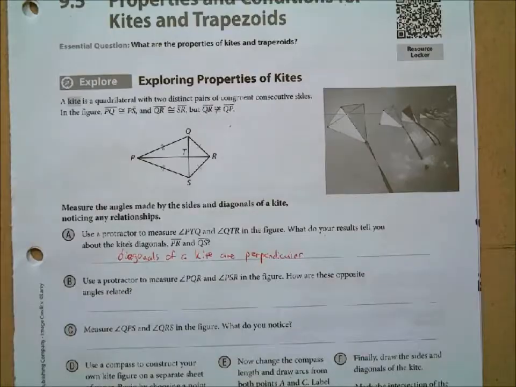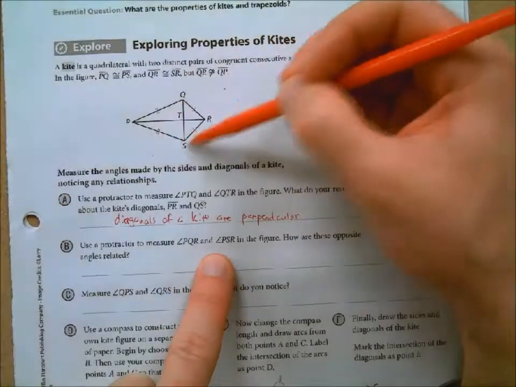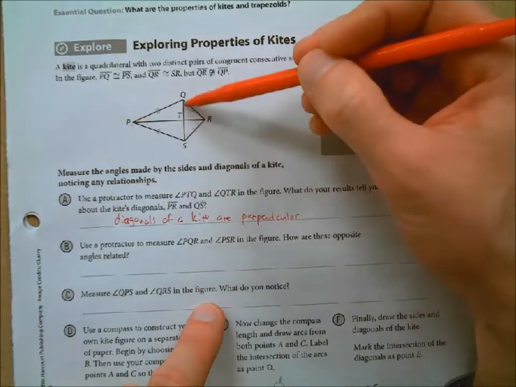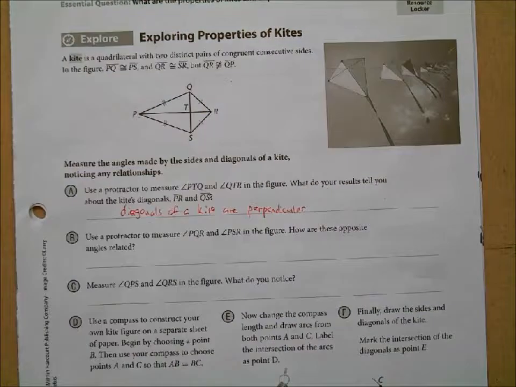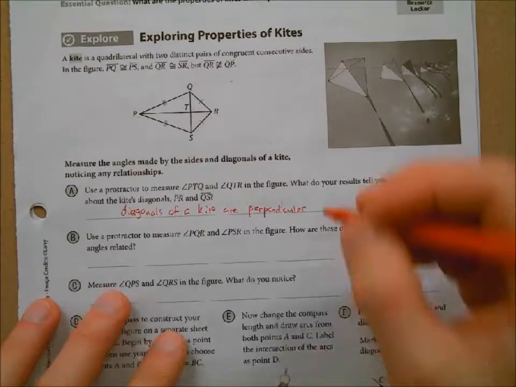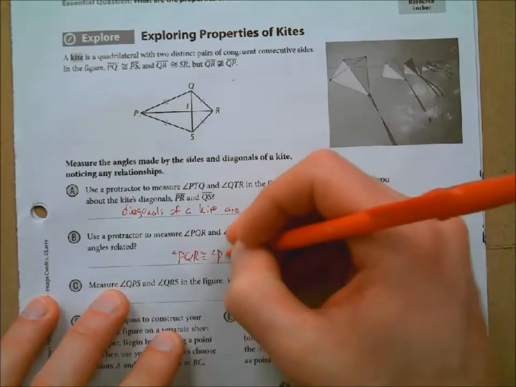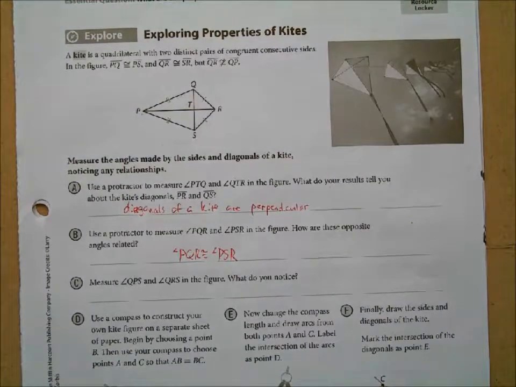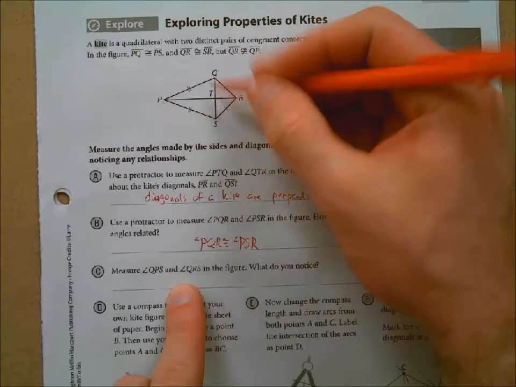Then we would also measure PQR and then PSR. How do you think these two angles, PQR and PSR, are going to relate? Just by looking at it, what do your eyes tell you? They're going to be congruent. Yep. And then will the same be true about QPS and QRS?